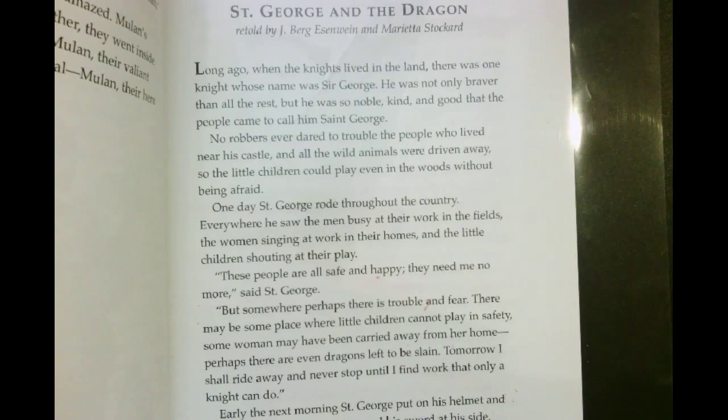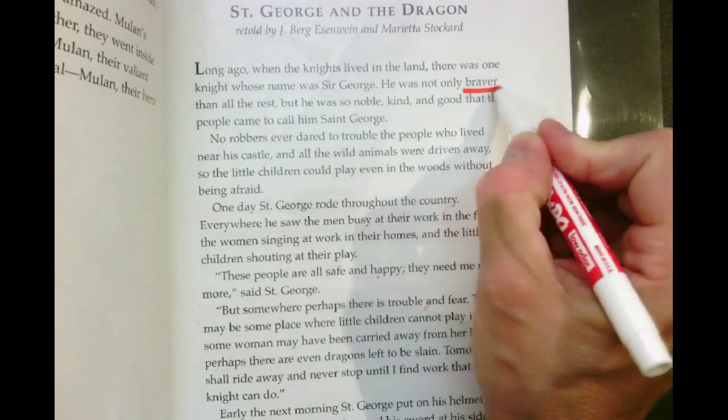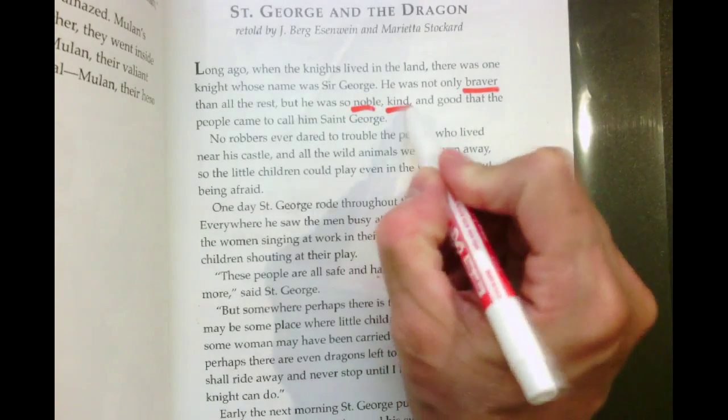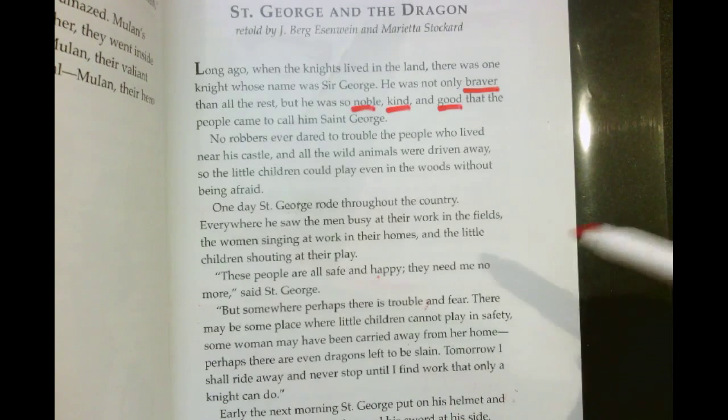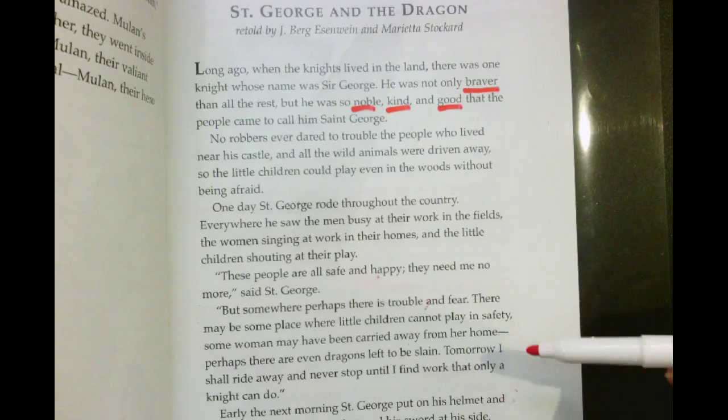So I'm going to take about 1 minute to go in and underline some words that are going to help us to describe these 2 characters. Braver, noble, kind, and good. And I'm just scanning as I'm reading.